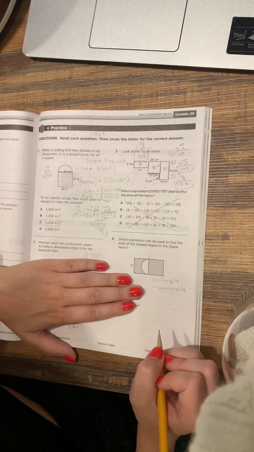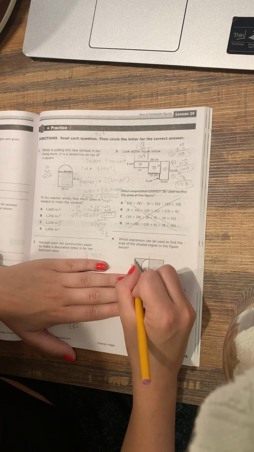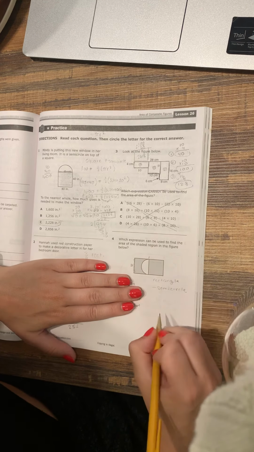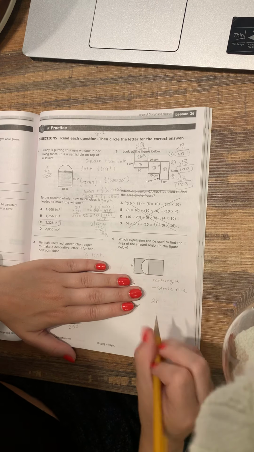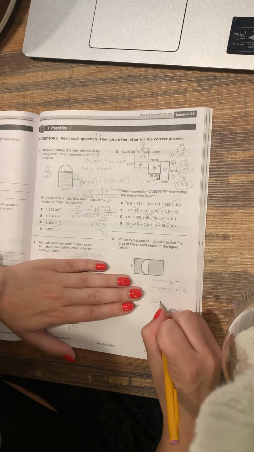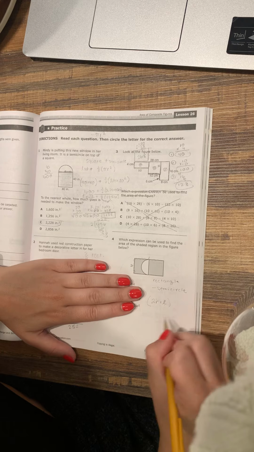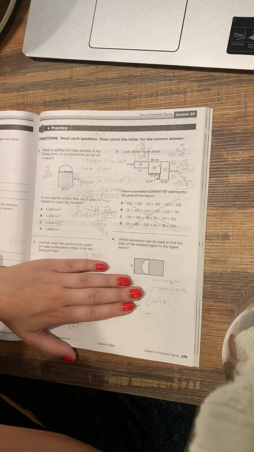Okay, how do I find the area of a rectangle? Length times width, right? So what is my length here? 2r, and my width is L. Okay, so I have 2r times L for my rectangle, and then I want to subtract my semicircle.